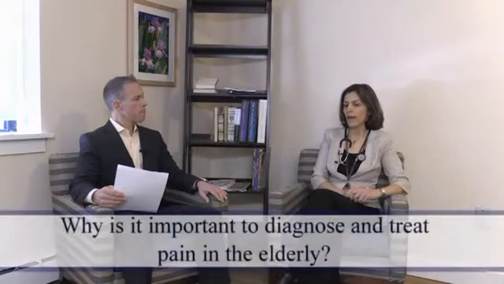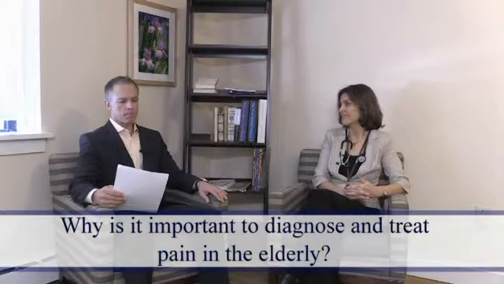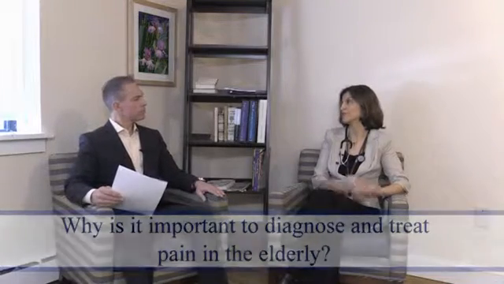Great. Why is it important to diagnose and treat the pain in the elderly? The consequences of untreated pain in geriatrics, as we know, is number one is direct suffering. They will suffer from the pain. Sometimes they cannot really verbalize the pain, the concerns, so that's why it's important to diagnose it sooner than later.